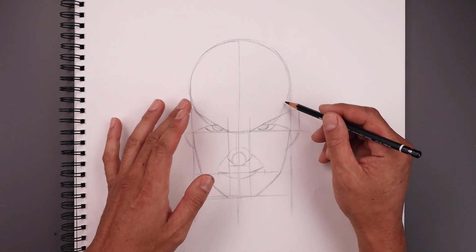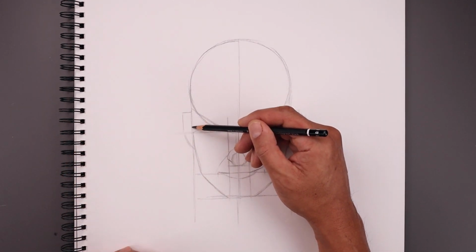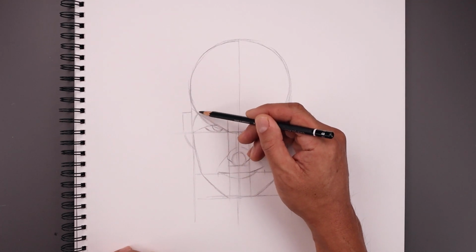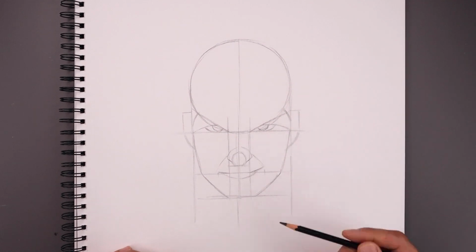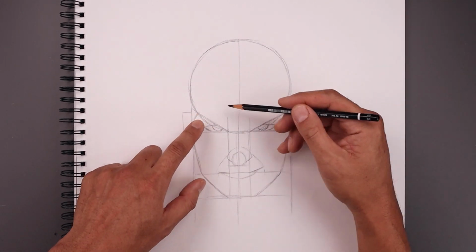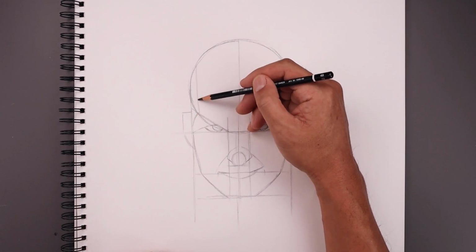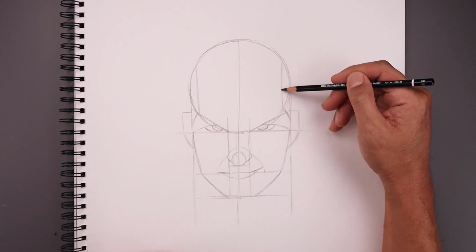Now from here we're going to draw the edge of the hairline. Let's start from the inside of the ear, curve this up, and then in around the eyes. From the inside, draw a straight line going all the way up towards the top of our circle.